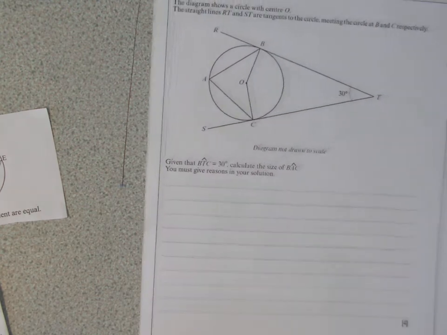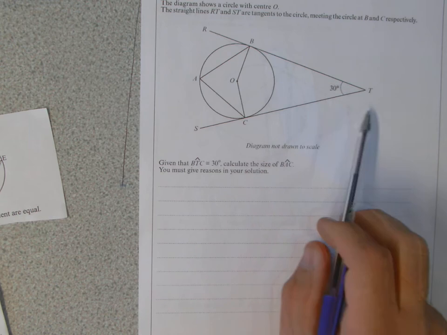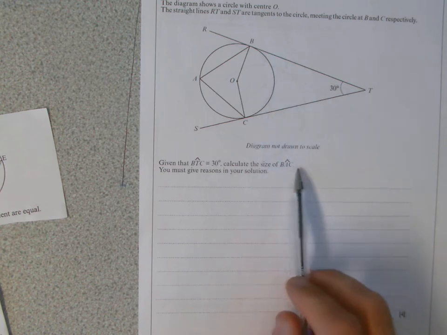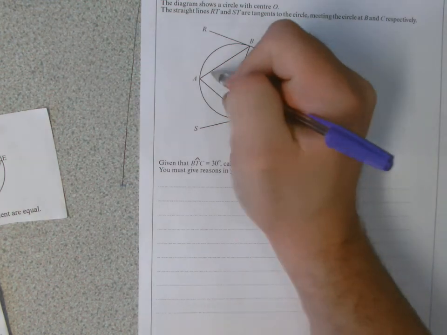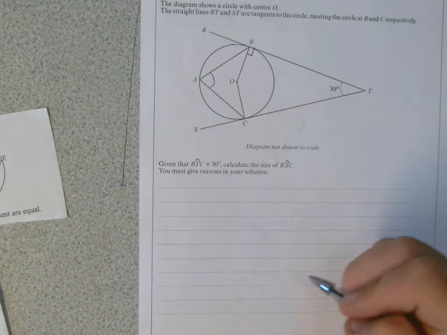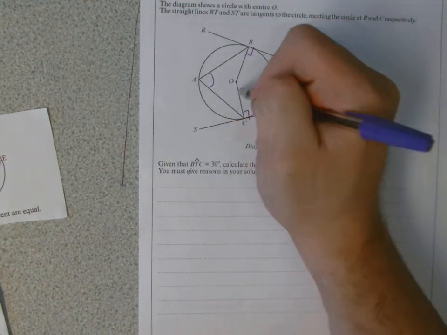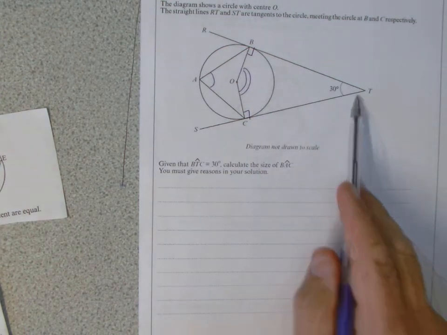Okay, question 7, same idea again. It says, given that BTC is 30, so they've said that here, find BAC. Okay, BAC will be this here, yeah? So exactly the same type of question again, right? You know this is 90. Tangent and a radius meet at 90. You know that's a 90. So just work out this angle here. Okay?